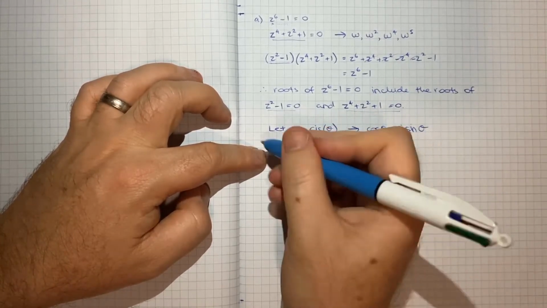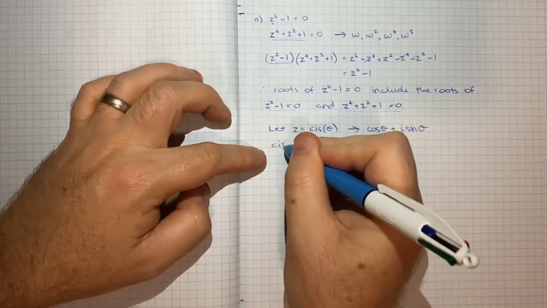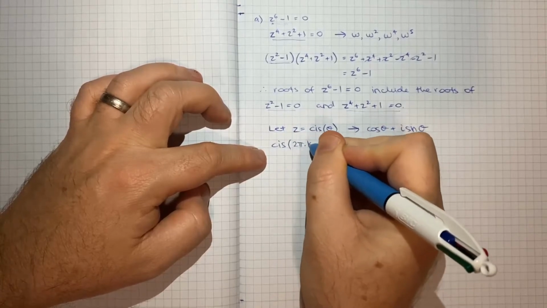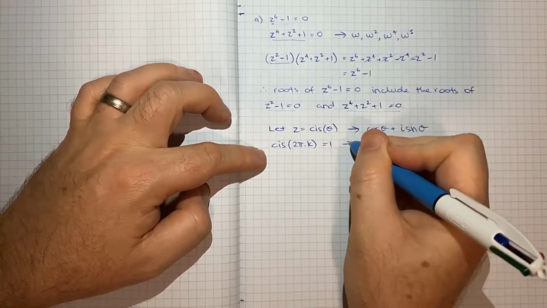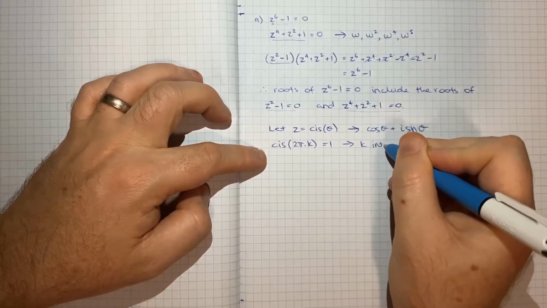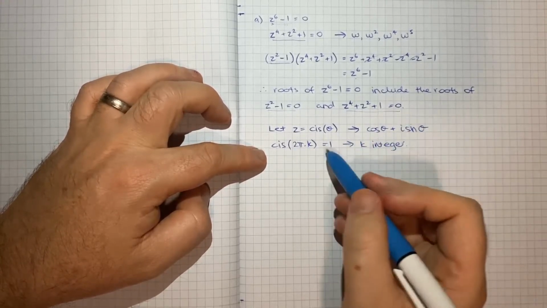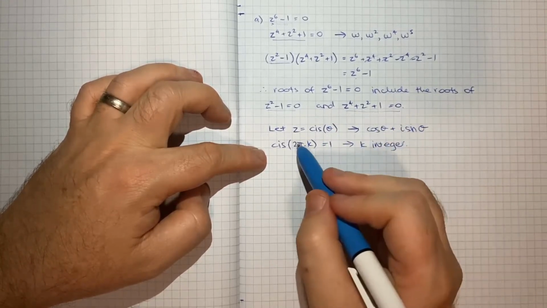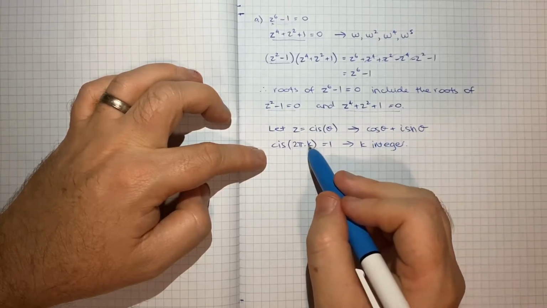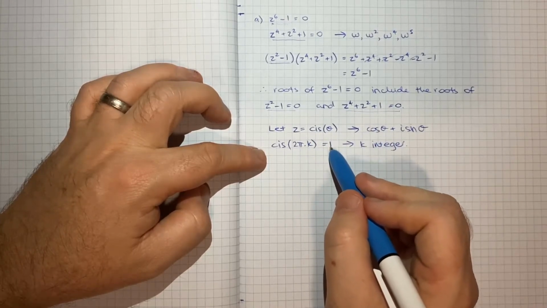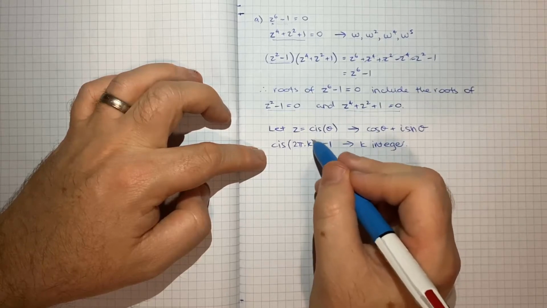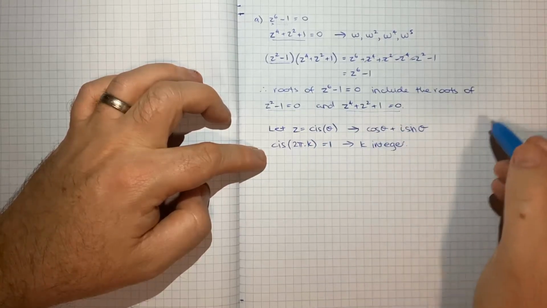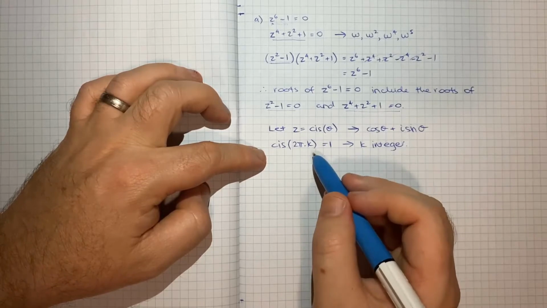We know there's a general result that says cis of 2 pi times k is equal to 1, where k is an integer. And what that's really saying is that cos 2 pi plus i sine 2 pi will simplify to 1, and that's going to be true for every multiple of 2 pi because of the cyclical nature of cos and sine.